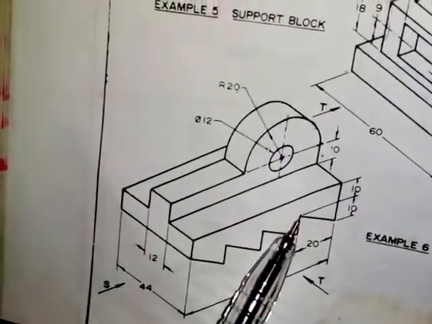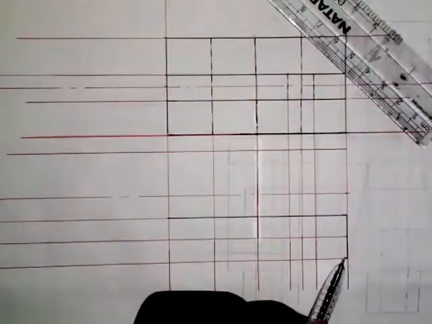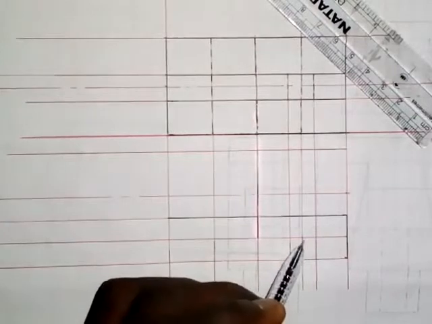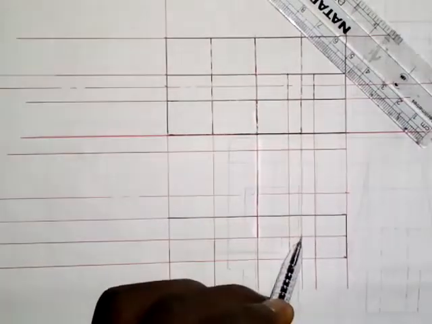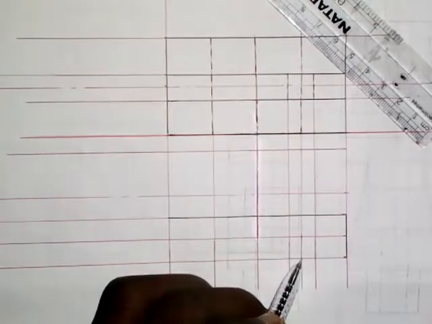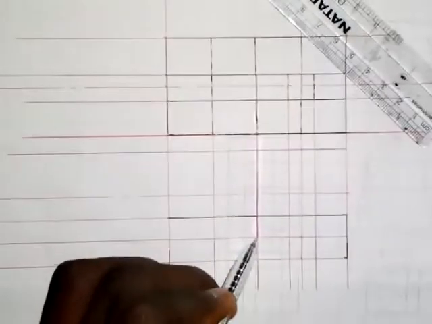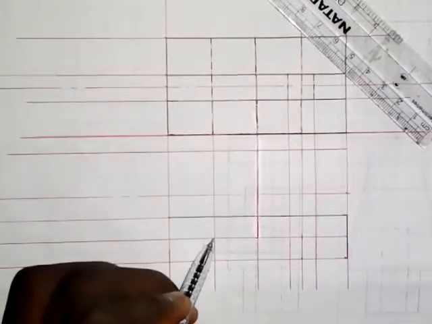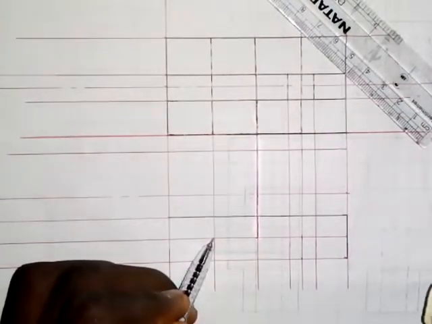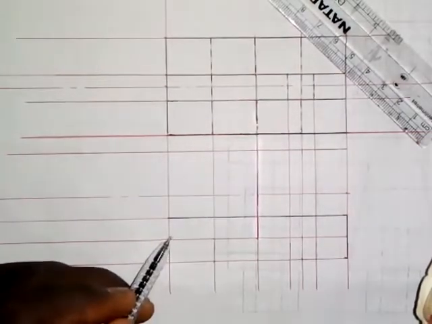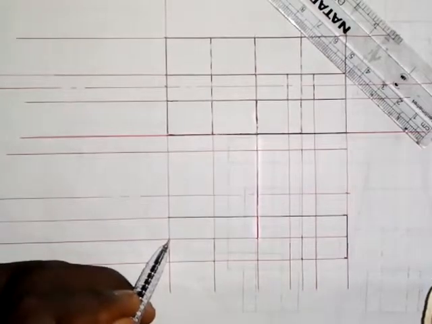As we have here, this point is joined to this point where we have this 20. So from here, this will be joined to this, then we produce a vertical line down, and then this point will be joined to this, and then we draw a vertical line down, and this point will be joined with this. Then we draw a vertical line, and this will be joined to this point.